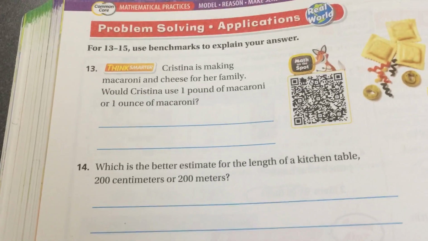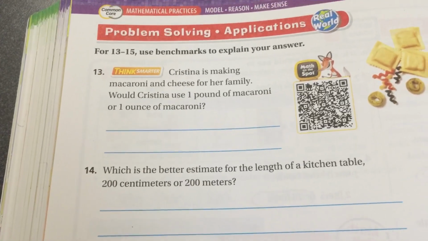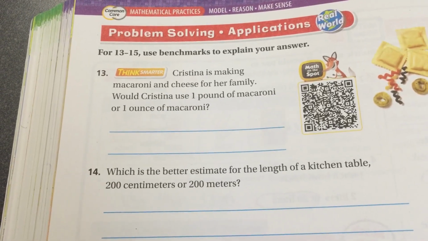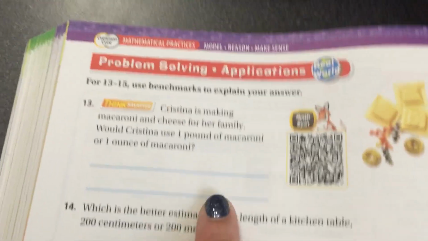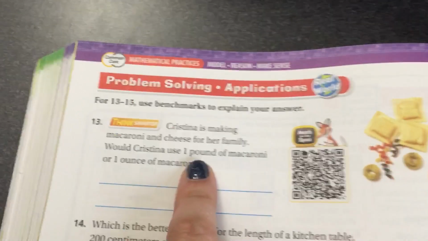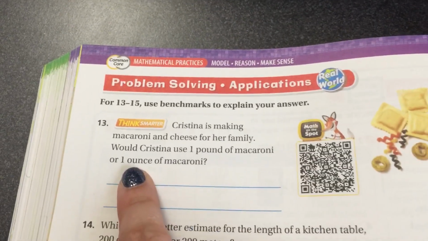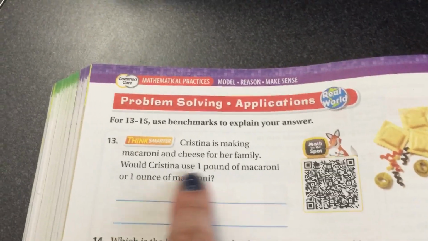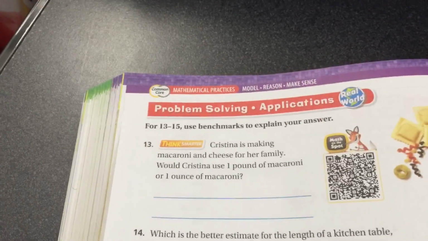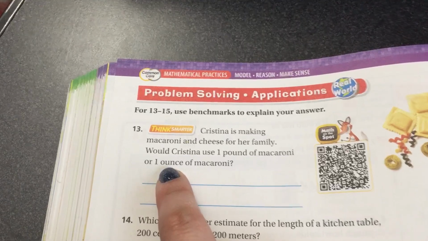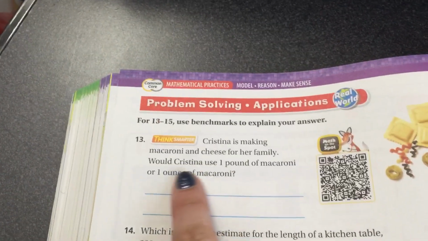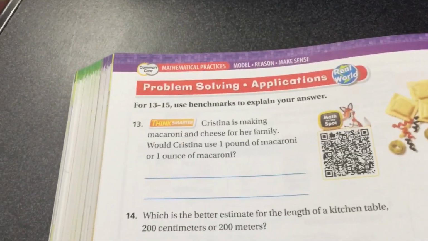It says, Christina is making macaroni and cheese for her family. Would Christina use 1 pound of macaroni or 1 ounce of macaroni? This one is cool because pounds goes with the customary system, but ounces, well, I guess ounces go with that too. But even if they crossed over systems, like let's say they did pounds and grams, you could still use the benchmarks to compare with.